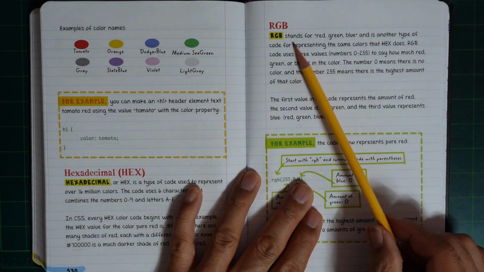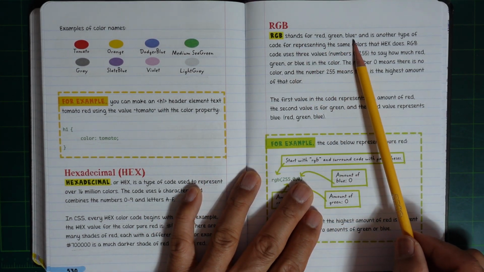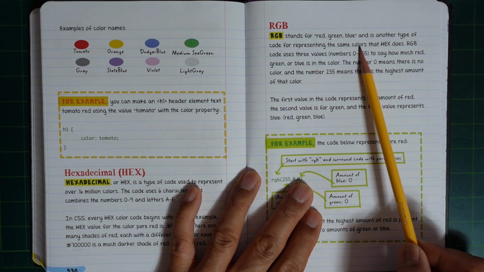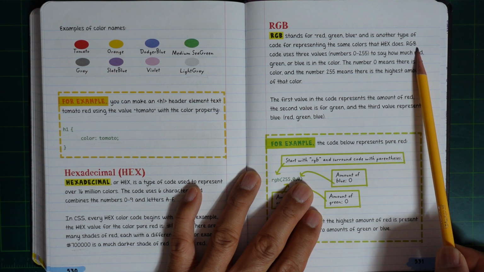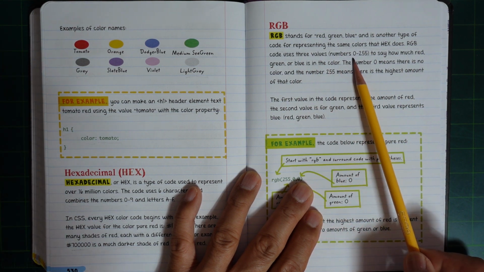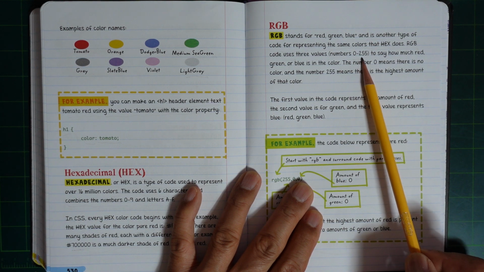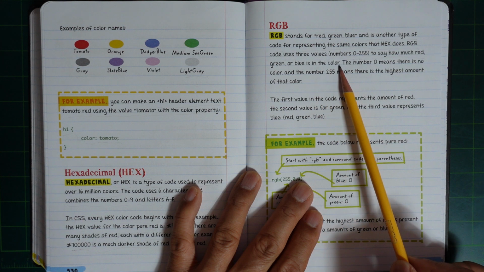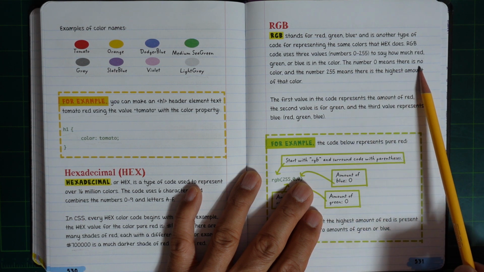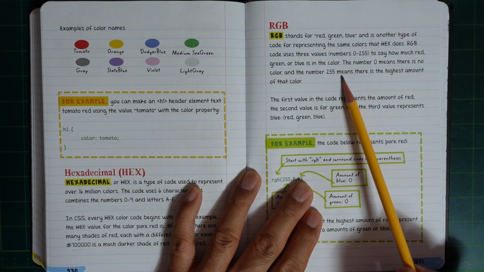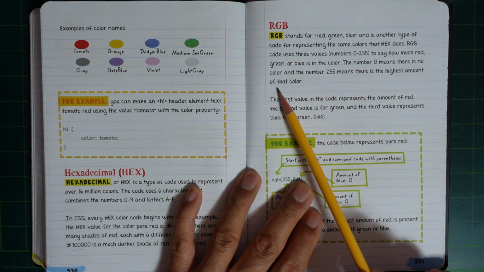RGB. RGB stands for red, green, blue, and is another type of code for representing the same colors as hex styles. RGB uses three values, numbers 0 to 255, to say how much red, green, or blue is in the color. The number 0 means there is no color, and the number 255 means there is the highest amount of the color.